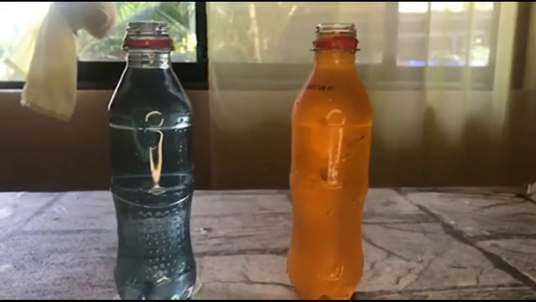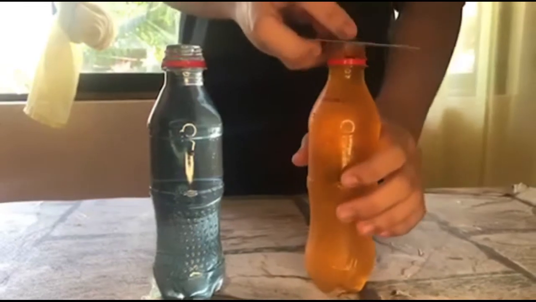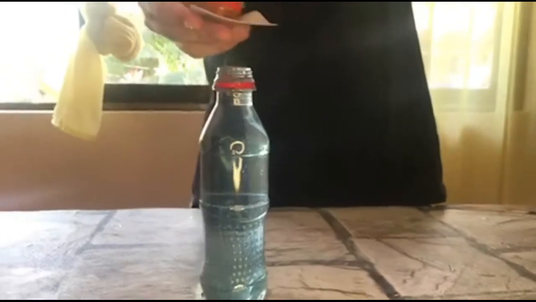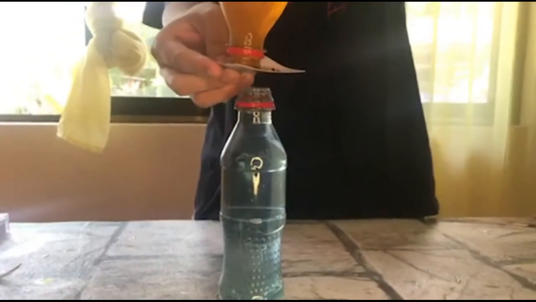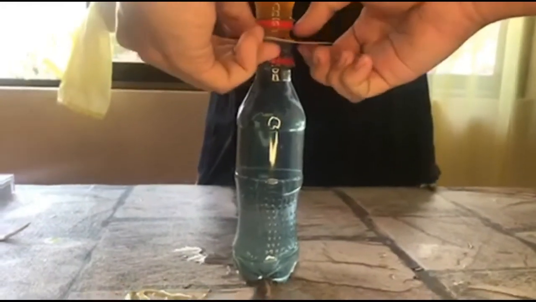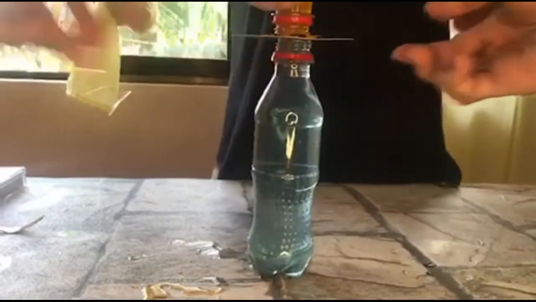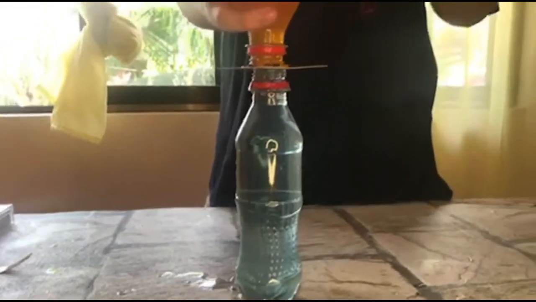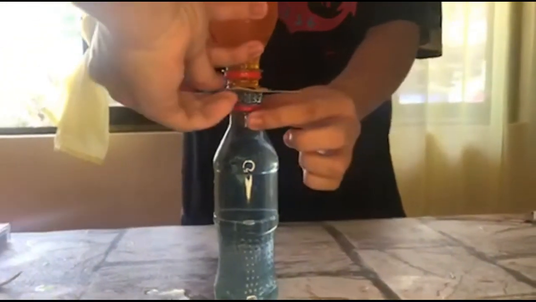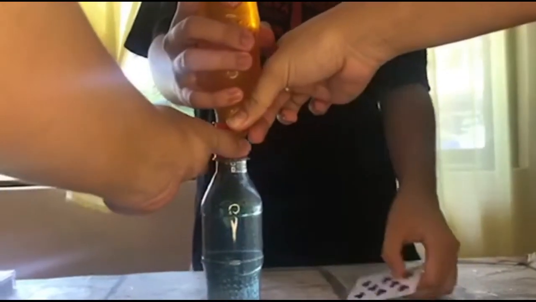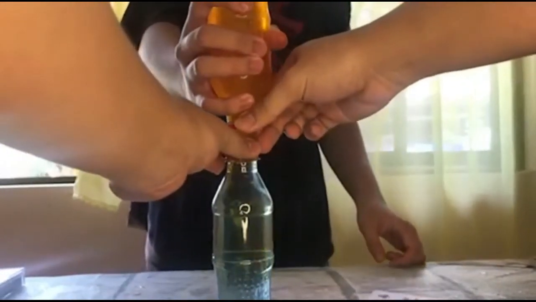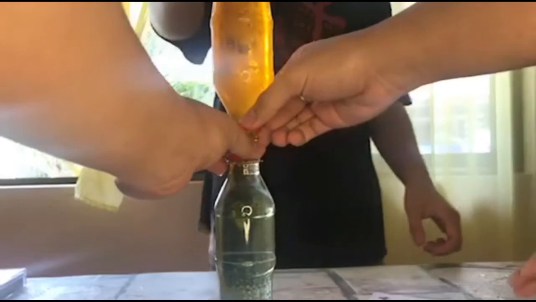Then I place the cold water in one of the bottles and hot water in the other. Flip the bottle with the cold water while securing the card in place. Then place it on top of the other bottle. Lastly, quickly remove the card. Then observe the convection currents.